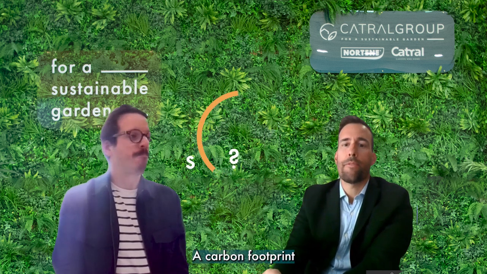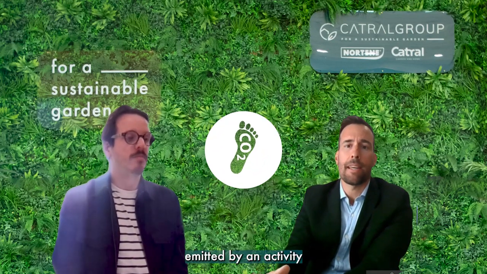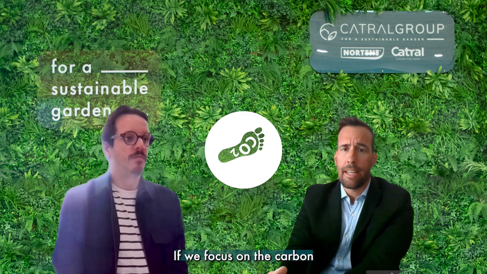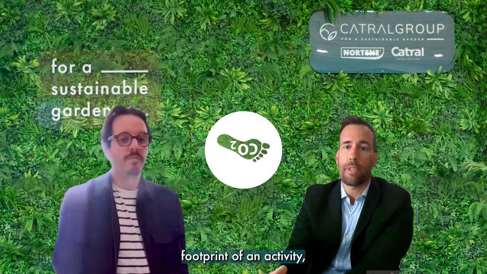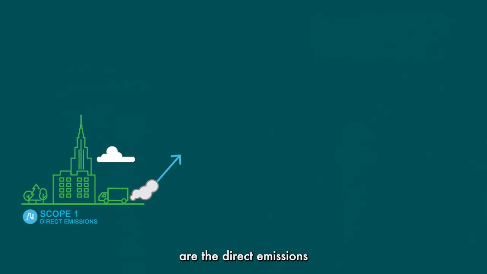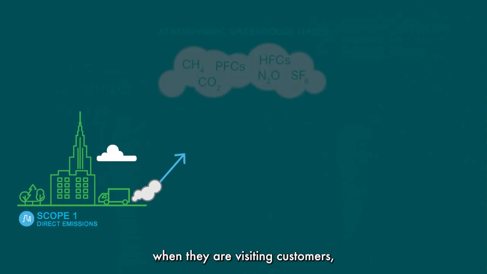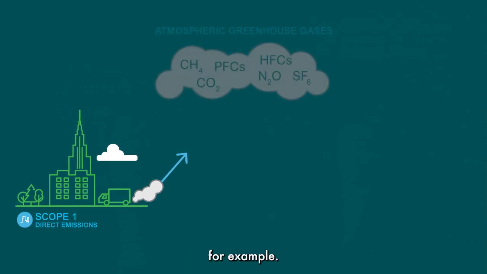Yes, carbon footprint is a way to measure how much greenhouse gases is emitted by an activity or a product. If we focus on the carbon footprint of an activity, we consider three scopes. Scope 1 are the direct emissions from our factory or our sales team's cars when they are visiting customers, for example.